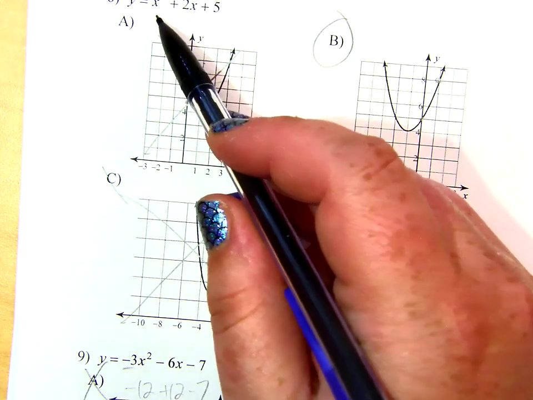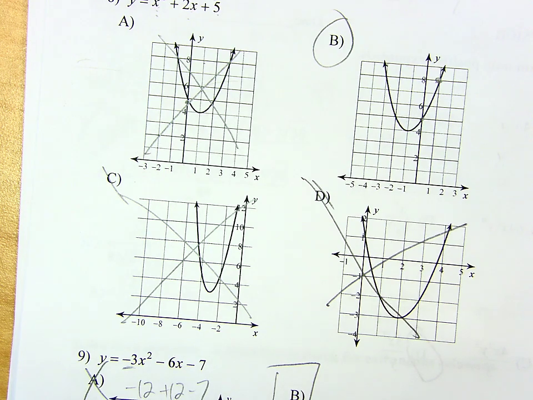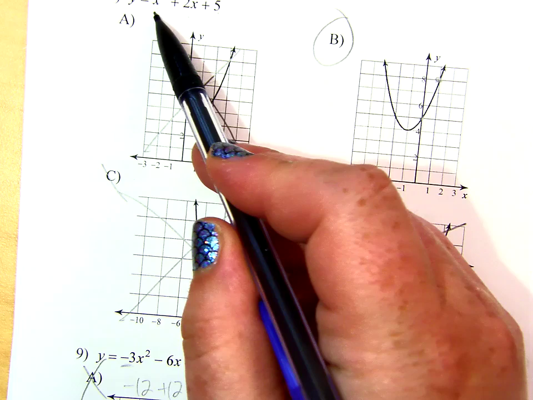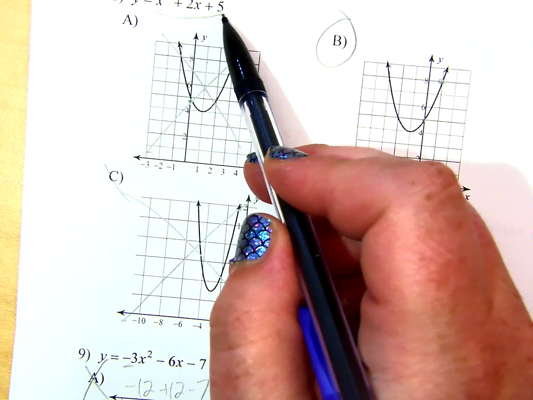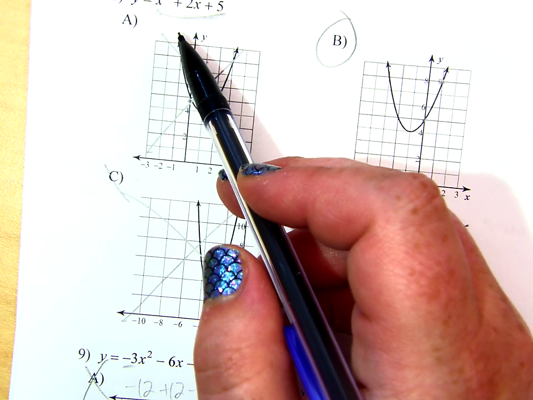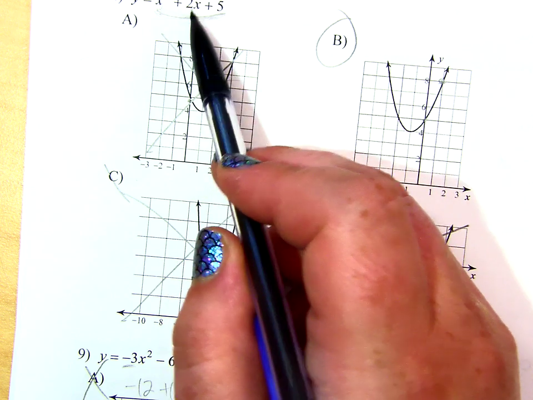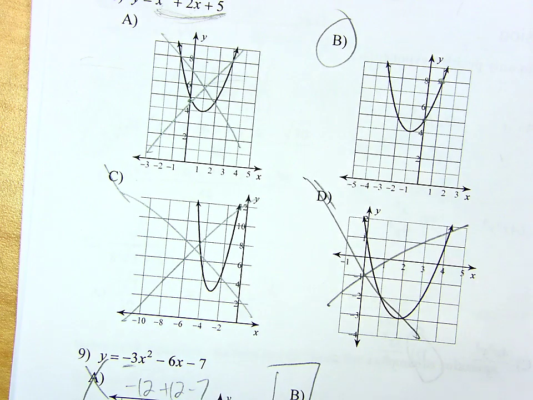I just picked a number to plug in. Always plug in 0 because it's easy. Right? I'm plugging right into this, the x. You're always plugging in for x. And then what comes out is your y.